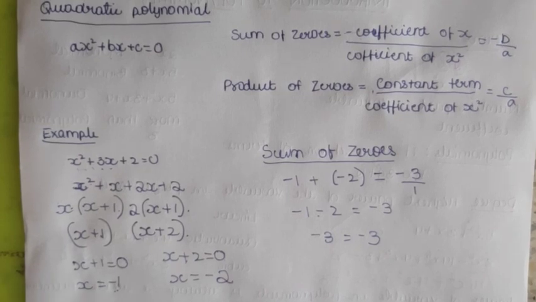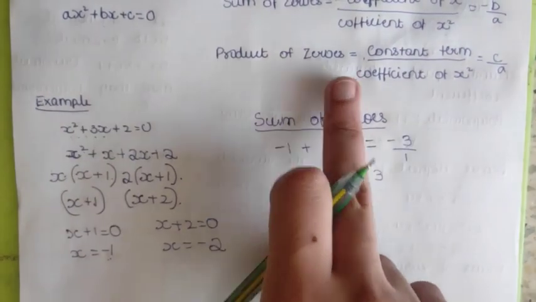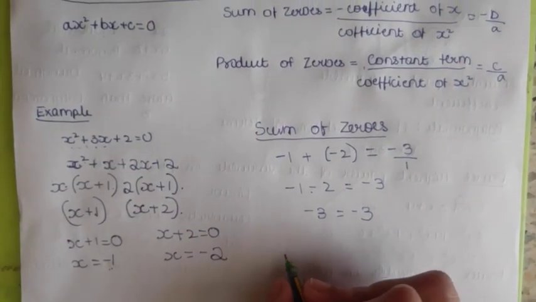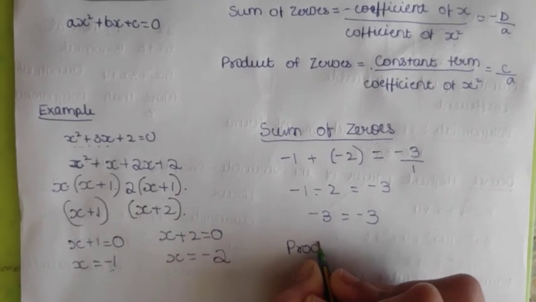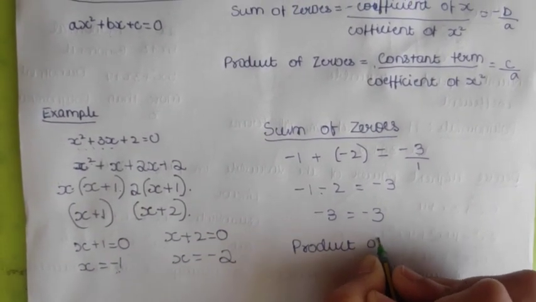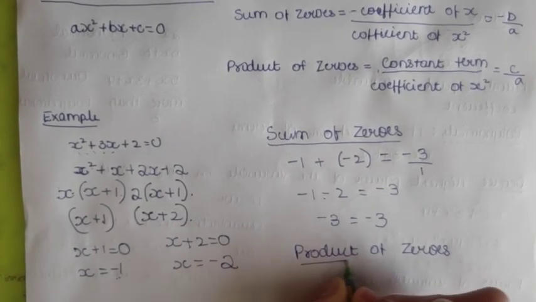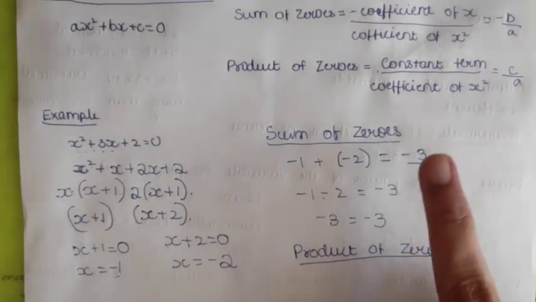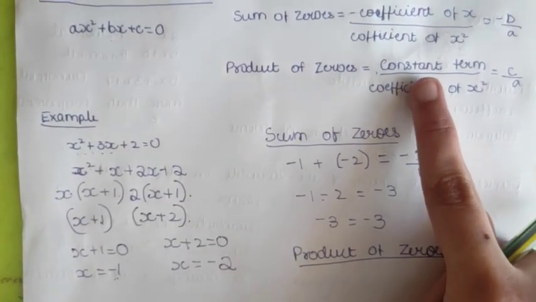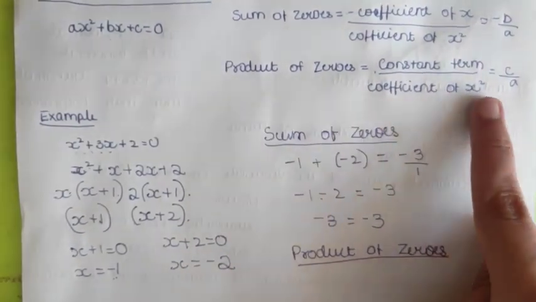Next we have the product of zeros. The product of zeros is equal to the constant term by the coefficient of x square.